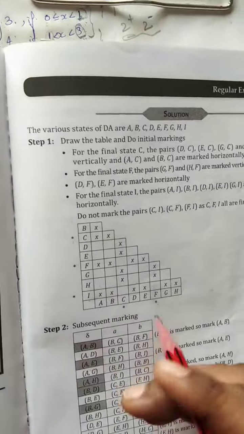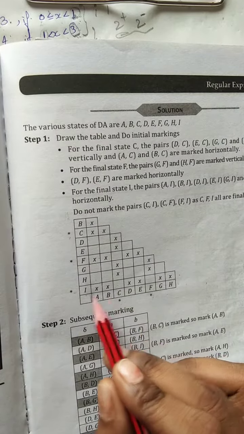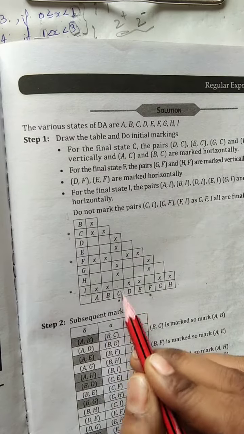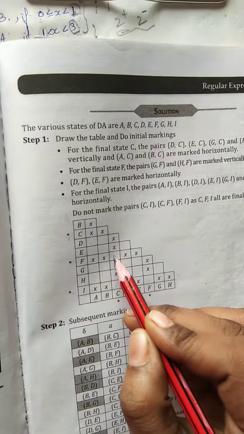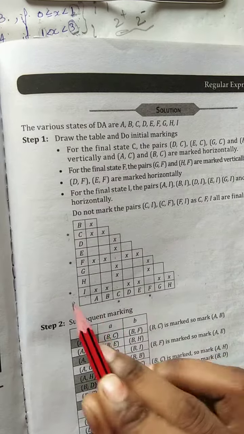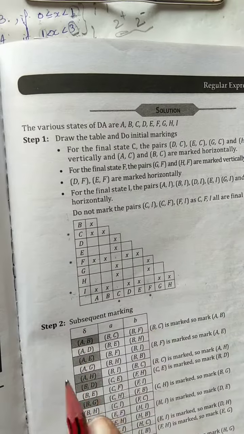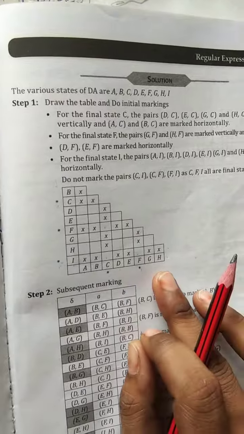Next thing is, see, here two final states are colliding in this box, so we should not mark this box. Again similarly here two final states are colliding, so we should not mark this box. Similarly here, both F and I are final states, so we should not mark this box. So firstly you have to mark all the final state boxes.